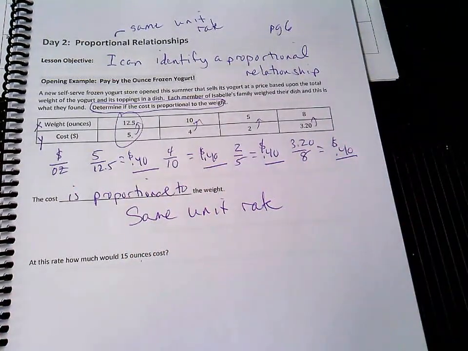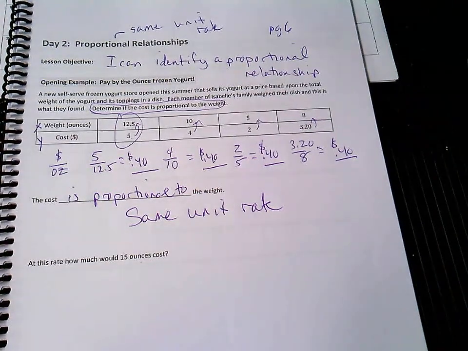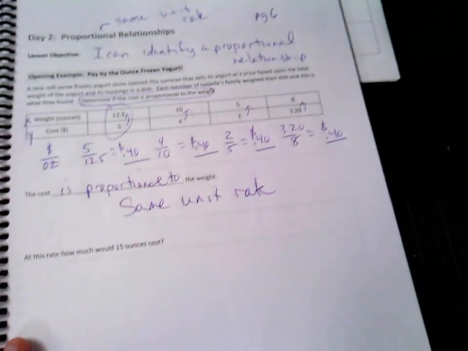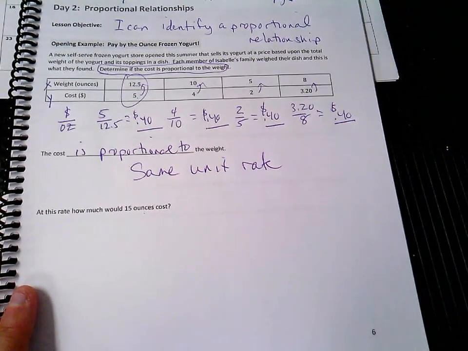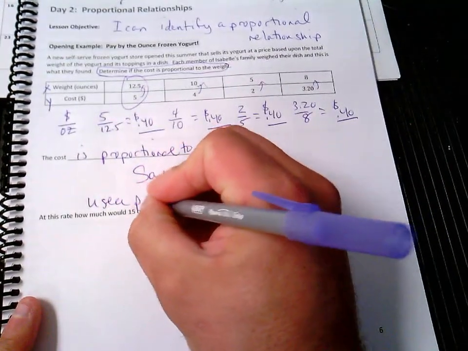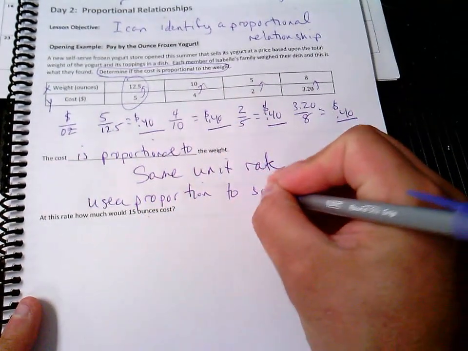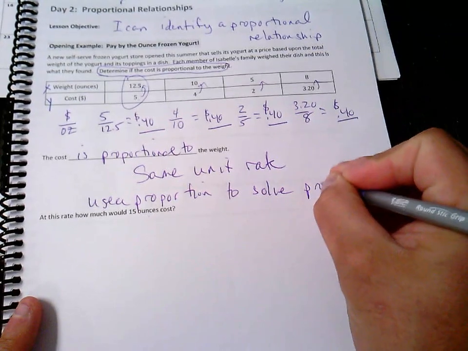And there are other ways to prove that a relationship is proportional that don't involve the unit rate, but this works for all of them, and I'm a big fan of if it works for all of them, then we're good to go. So now what that basically means is that now that I know it's proportional, I can use a proportion to solve problems.